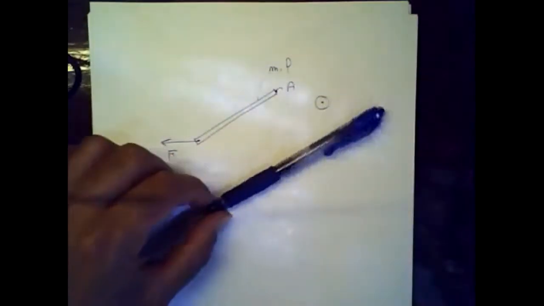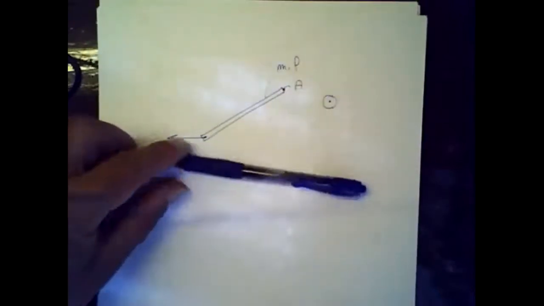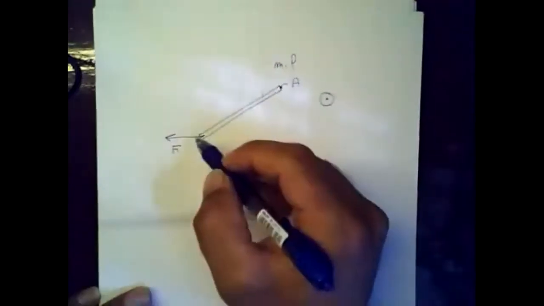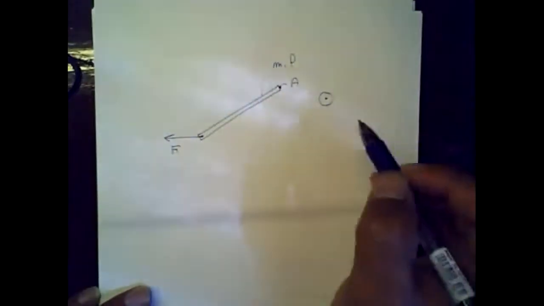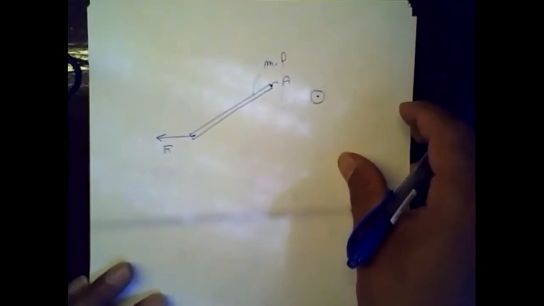Simply, I'm pulling with a force, and you see that there's going to be some rotation, right? How do you find, as soon as you apply the force, what is the acceleration of that point? So this bar is sitting on a table, gravity is acting downward, so there is no mg over here. How would you guys solve this problem?